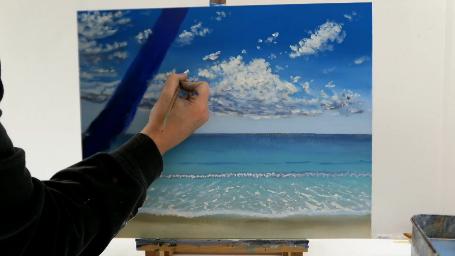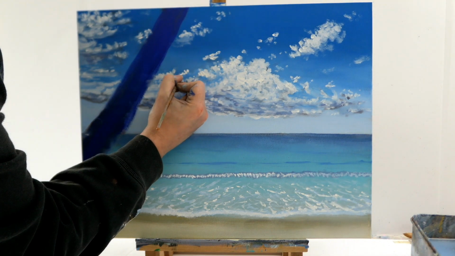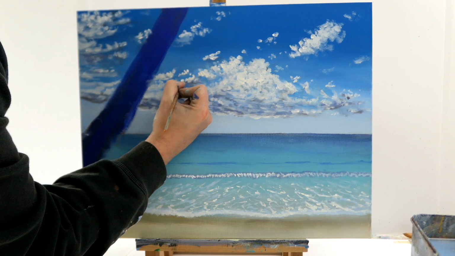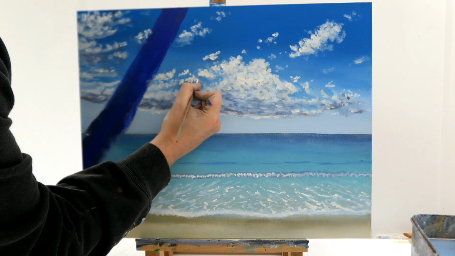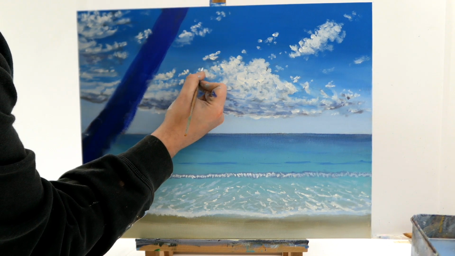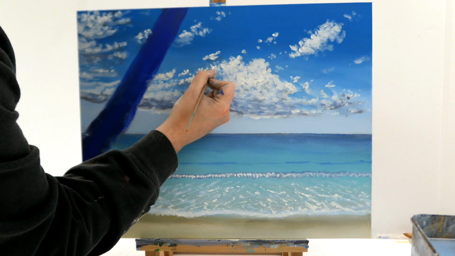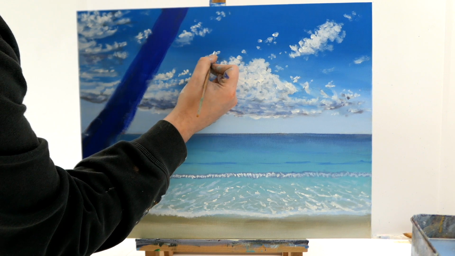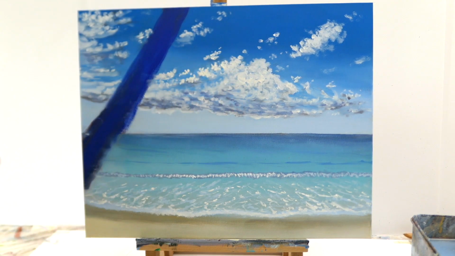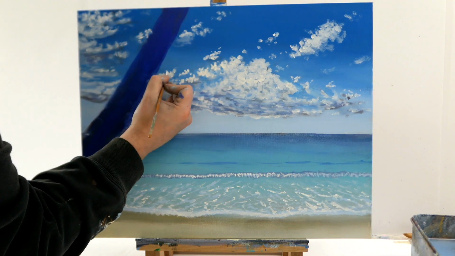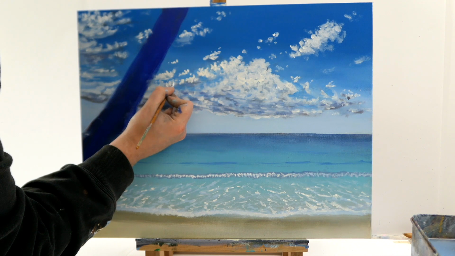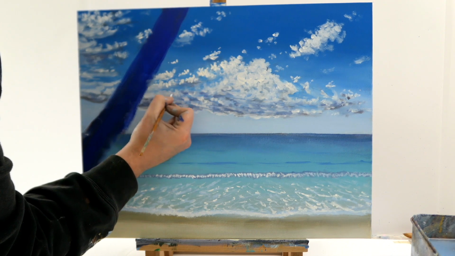While certain areas are drying, you can always leave them to dry and then work on the other areas. So this I'm just going to go over with the white again, just make it brighter, make some of these clouds a little bit brighter. And you can do the same with your waves. So leave it to dry, work on one area of your painting, and then come back and just make your highlights a little bit more vibrant. So don't be afraid to go back and forth with your painting.